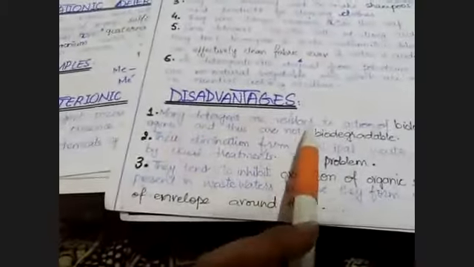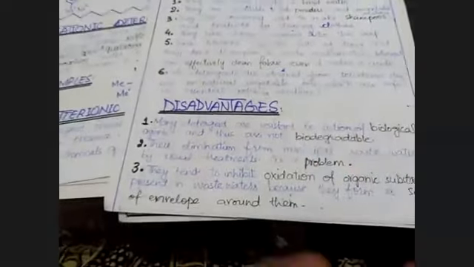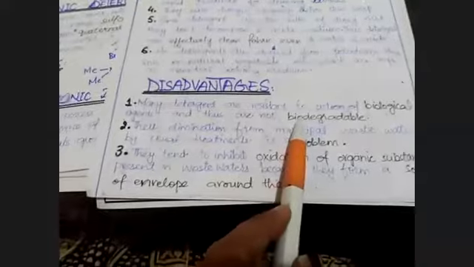Now, what are the disadvantages of the detergent? Many detergents are resistant to the action of biological agents. Biological agents here are microorganisms, bacteria, etc. The disadvantage of the detergent is that it is non-biodegradable. It can't be degraded or decomposed by microorganisms.